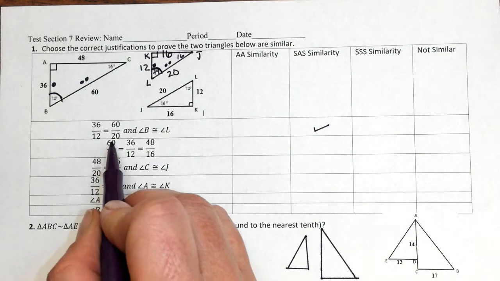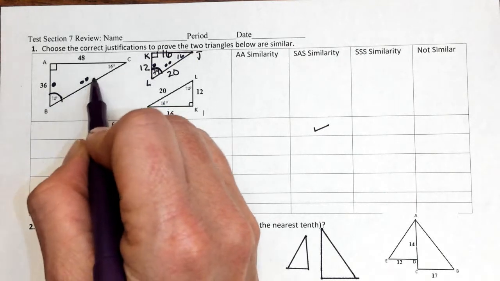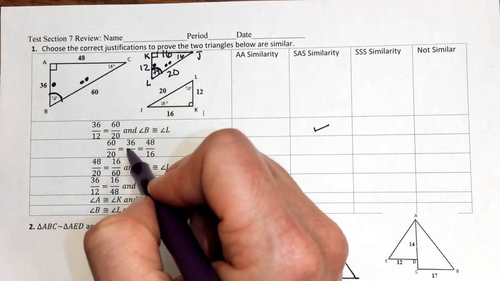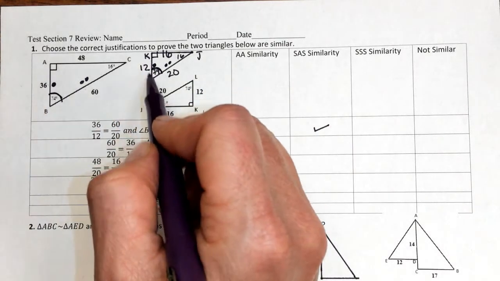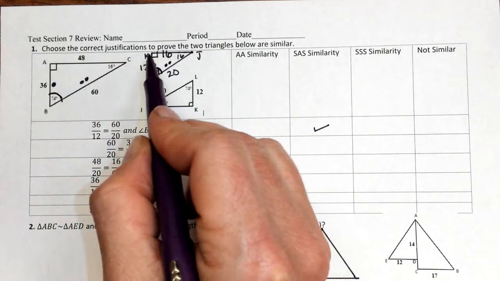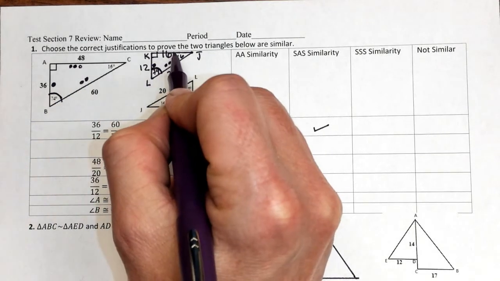Next, I'm looking at 60 is proportional to 20. That's true, it has 2 dots. And 36 is proportional to 12, that's 1 dot to 1 dot. Good. And 48 is proportional to 16, 3 dots to 3 dots.